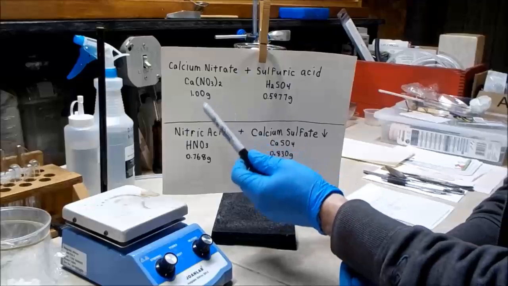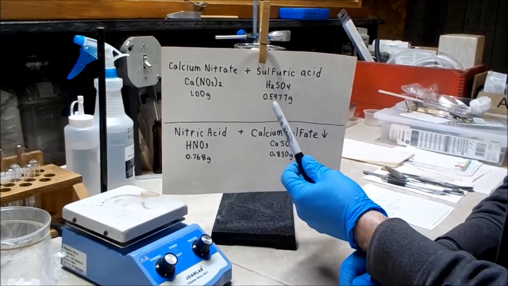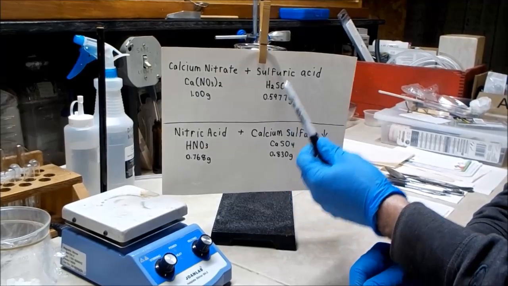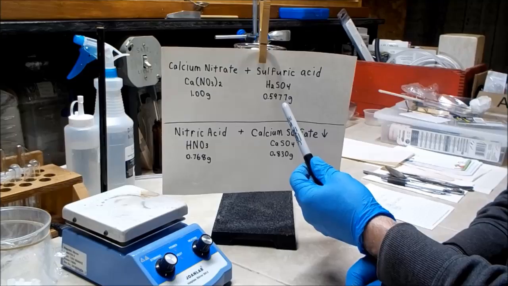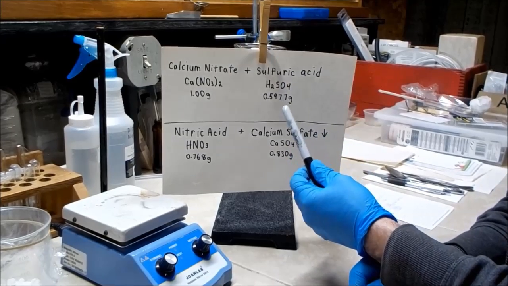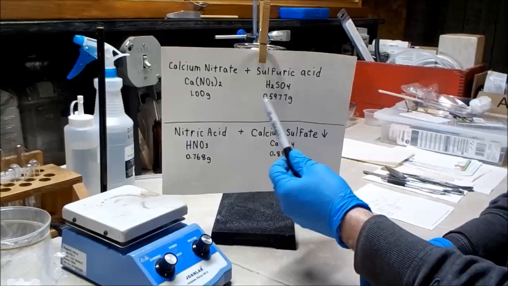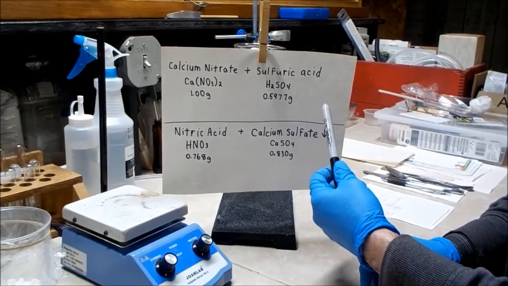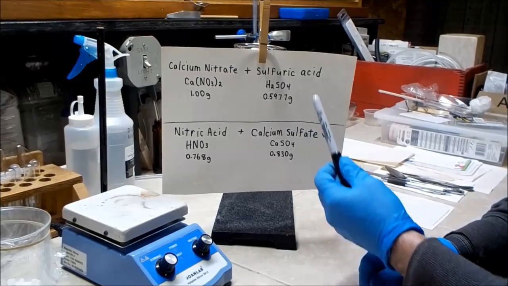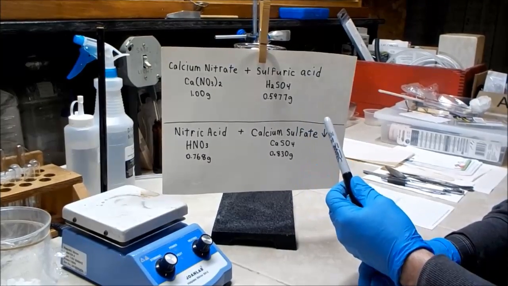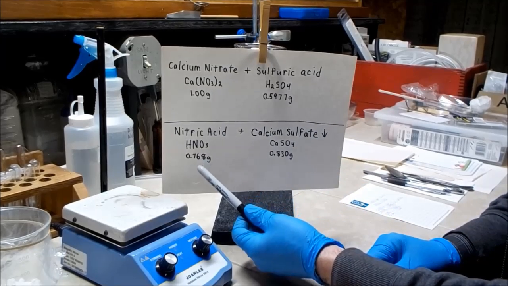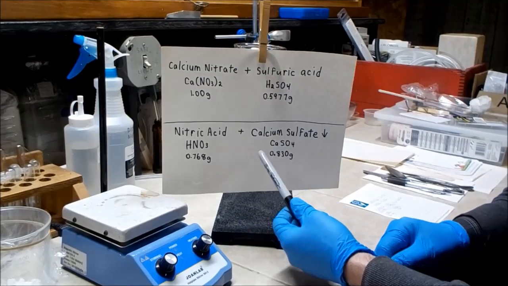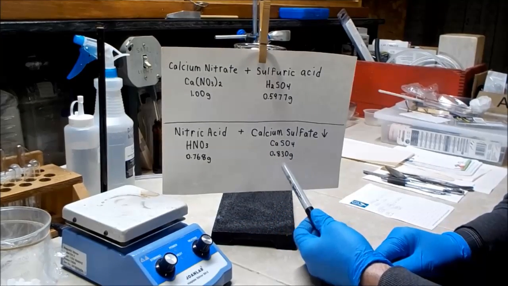So for every gram of calcium nitrate, you're going to need 0.5977 grams of sulfuric acid. Now remember, this is if it's 100% strength, which it won't be. So you have to divide the 0.5977 by whatever percentage your sulfuric acid strength is to get the amount you'll have to add. The products you're going to get are 0.768 grams of nitric acid and a precipitate of calcium sulfate of 0.830 grams.